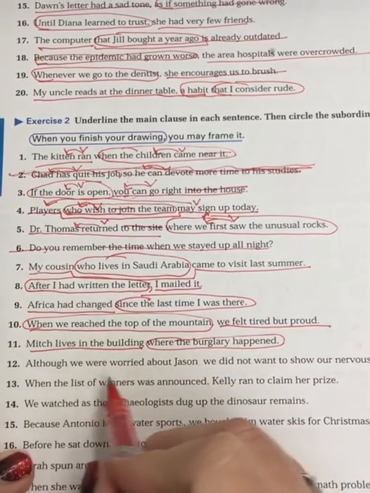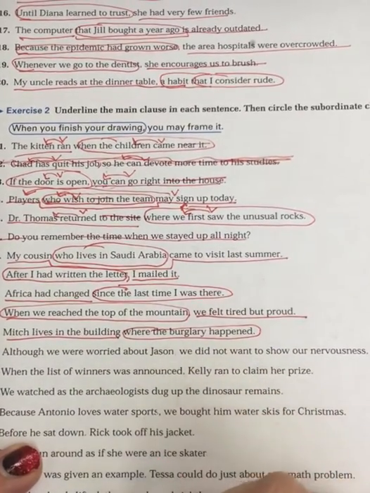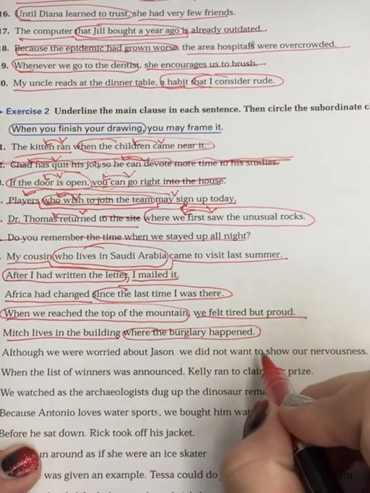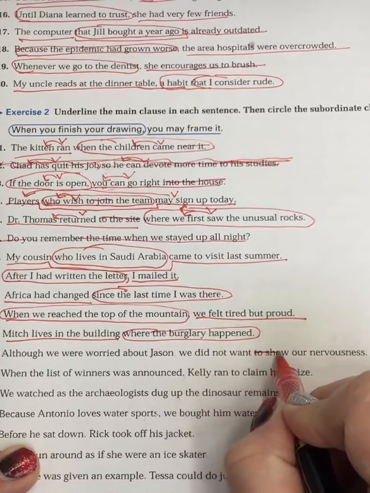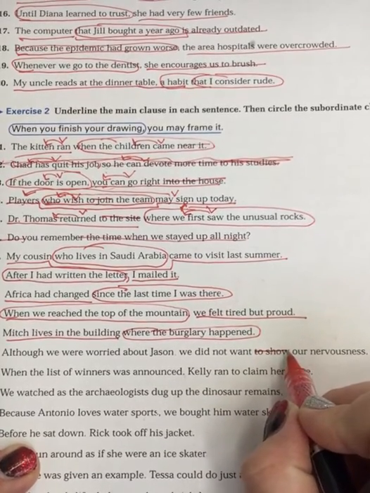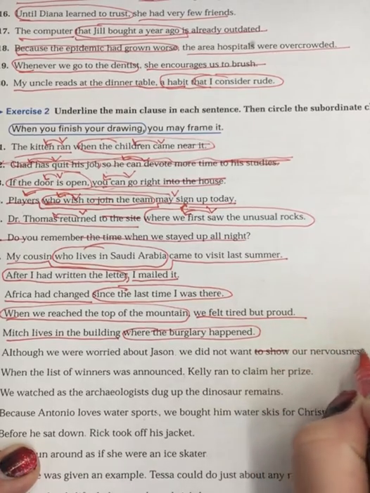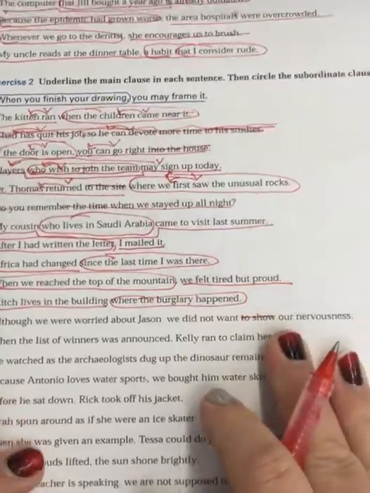Although we were worried about Jason, we did not want to show our nervousness. Prepositions? What did you show our nervousness? So remember, this is one of those fancy infinitive things. You basically know that this kind of all goes together. The important thing is we're not saying that's a verb. That's the only reason why we're ignoring that. It's not a verb.